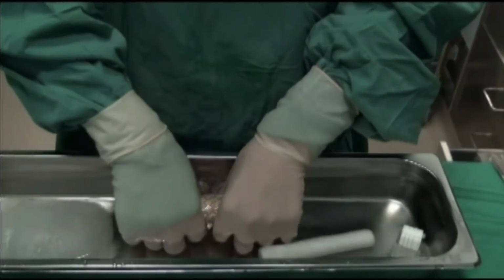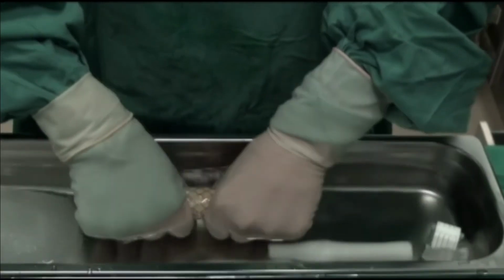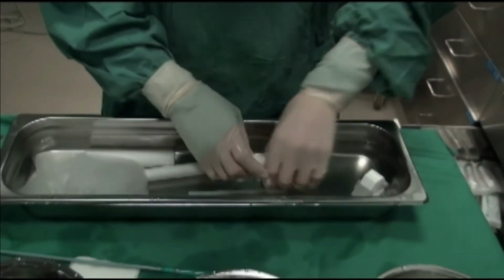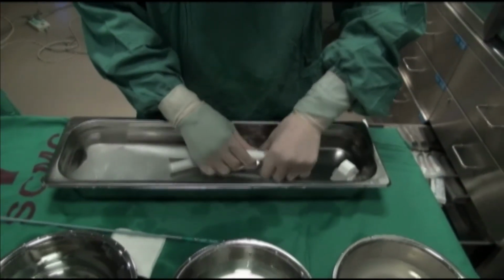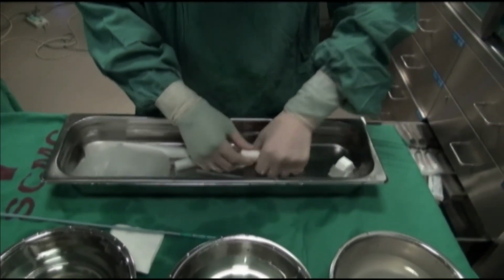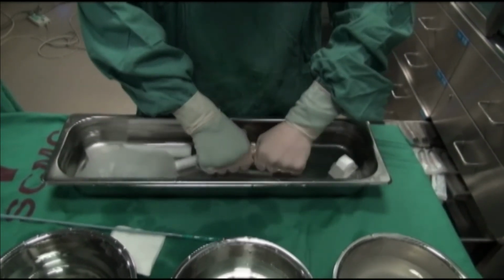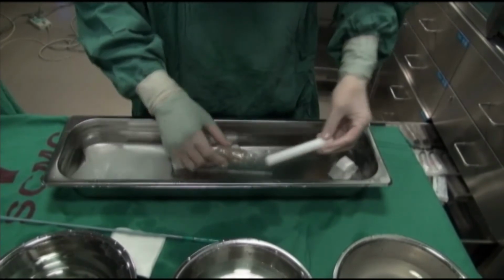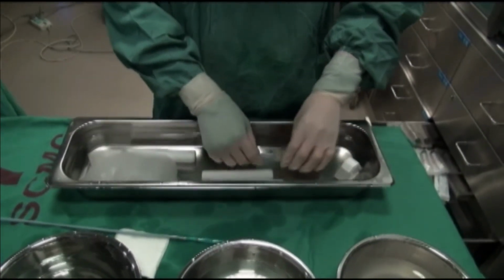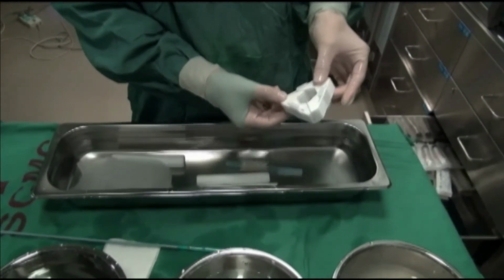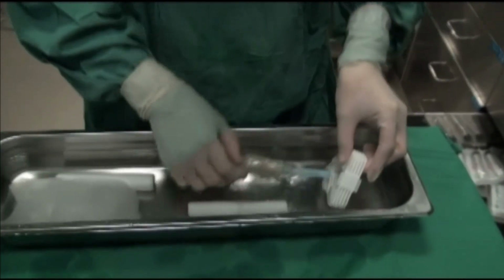Now we show, you can see the ice. In the ice water, they lose the memory, so we were crimping the valve to make it smaller, then we can put it in the delivery sheath. Tube to protect the valve. This is a small crimping, to compress this valve.